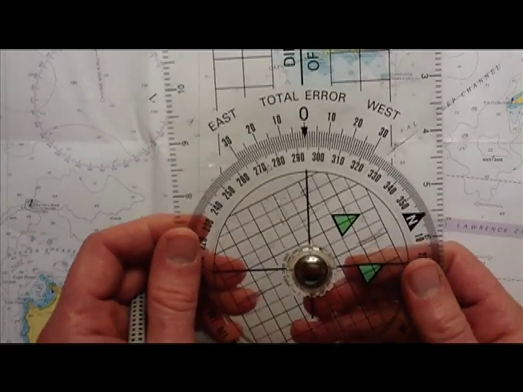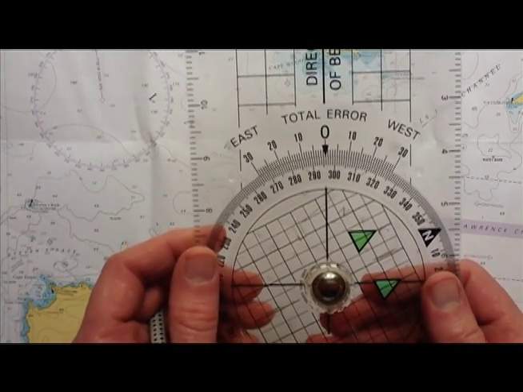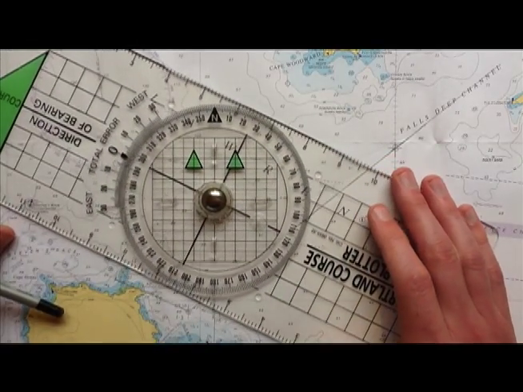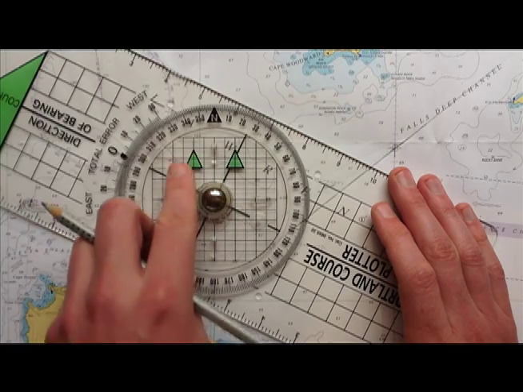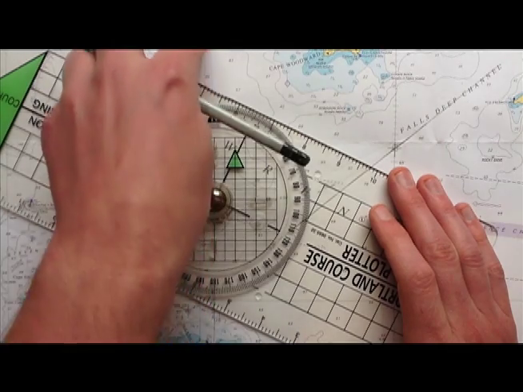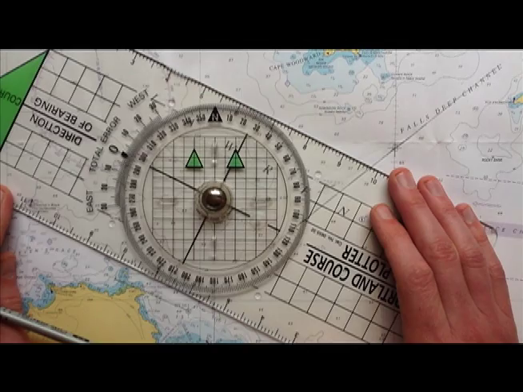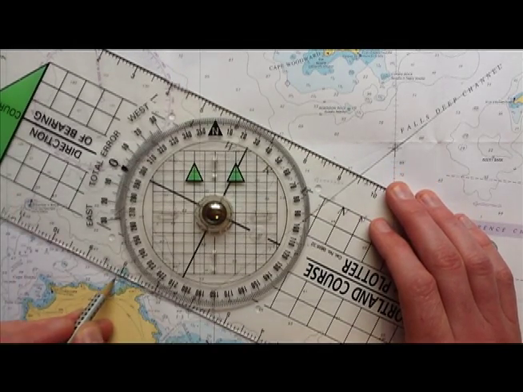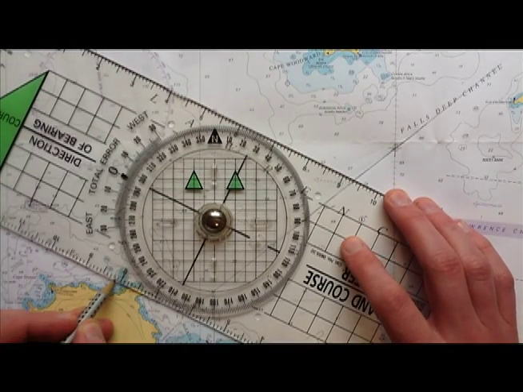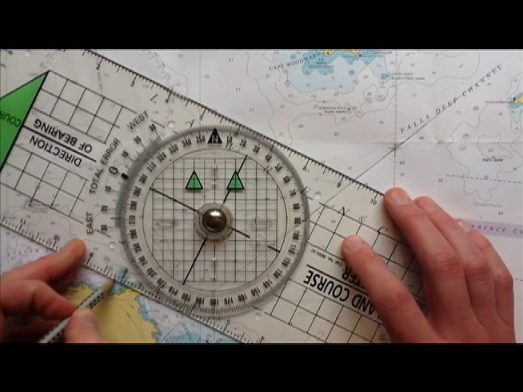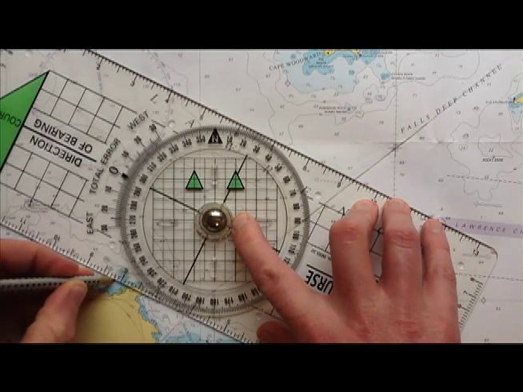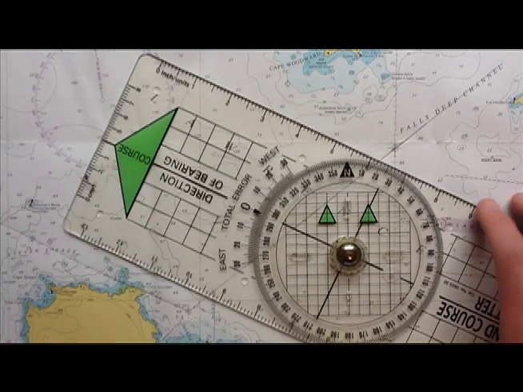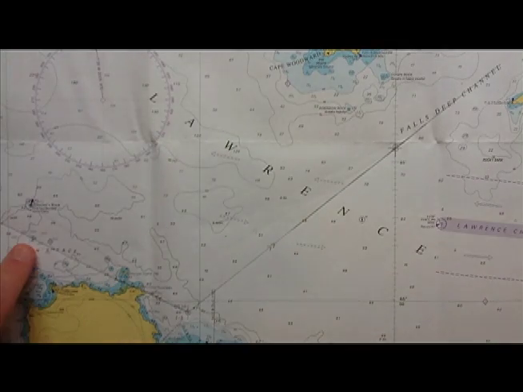So we take our plotter and we turn it to 296. In the same way as before, we present that to the chart and we line the arrows and the lines on the bezel up with the north lines on the chart, like so. We then move it down until the outside edge is lined up with the end of the tidal vector, or the first hour of tide, and we can then draw in that direction following the arrow. So we've got the direction of that second hour of tide.